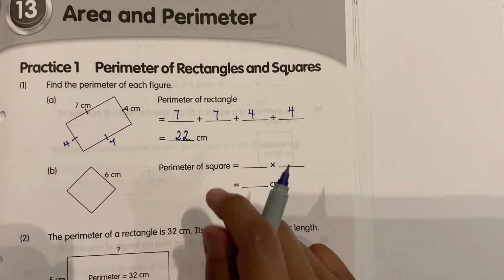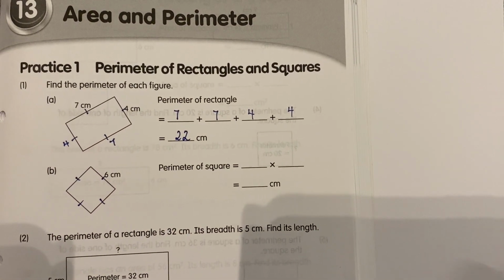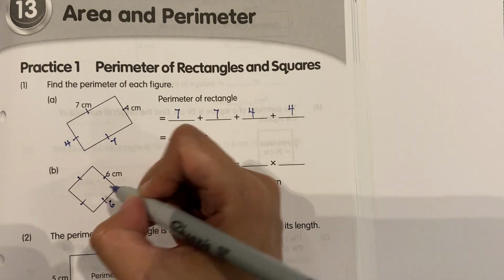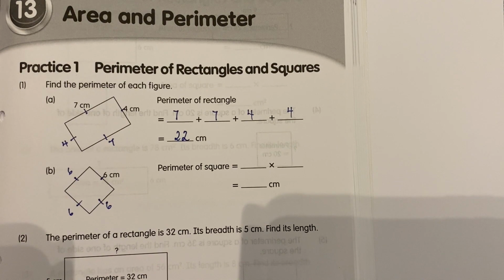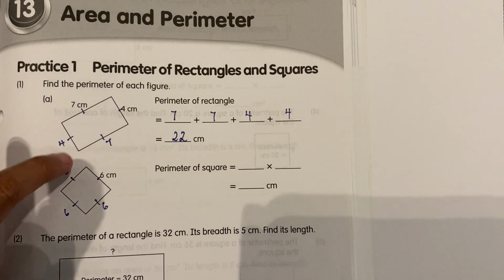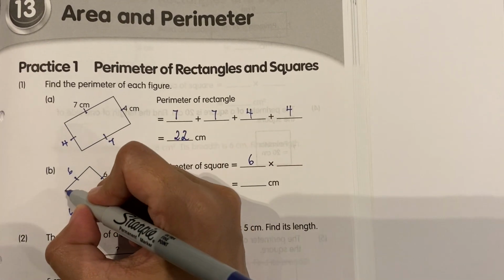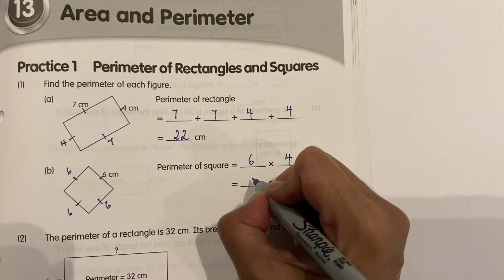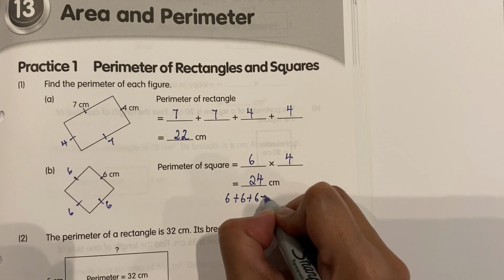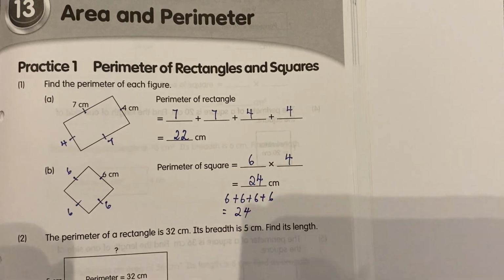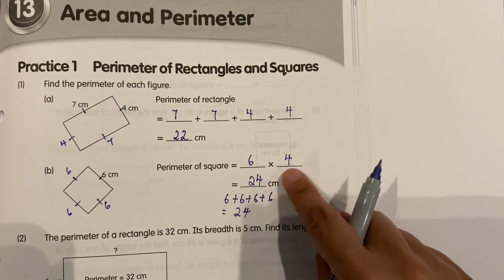Next, this is a square. Square, all sides are equal. So if that is 6, this will also be 6, 6 and 6. If you're finding the perimeter of a square, you can do 6 plus 6 plus 6 plus 6, or straight away you just take 6 times how many sides? 1, 2, 3, 4, 4 sides, so that's 24. Or you can do 6 plus 6 plus 6 plus 6 equals 24. But because that is not an option, this is, so it's 6 times 4, 24.